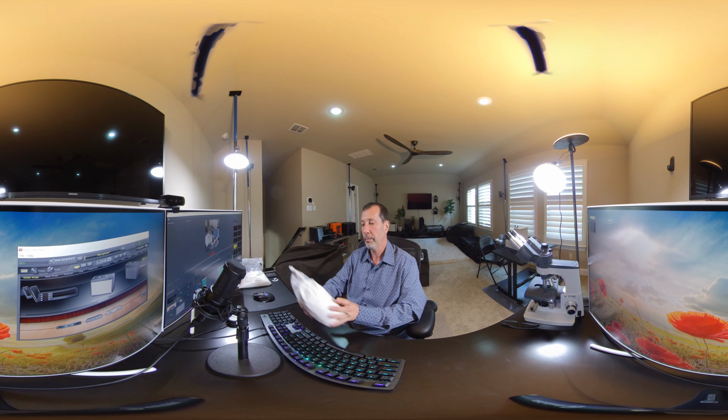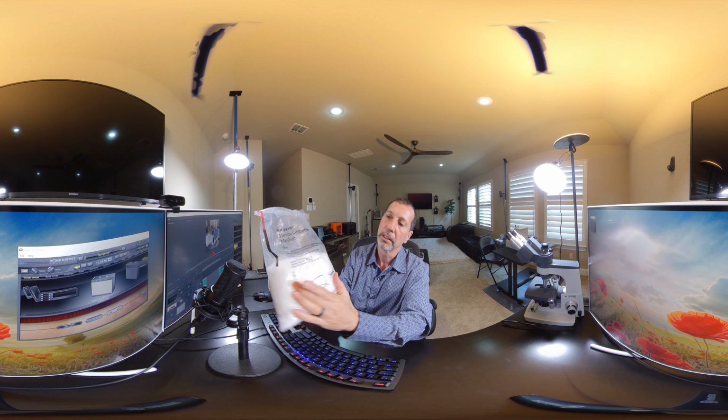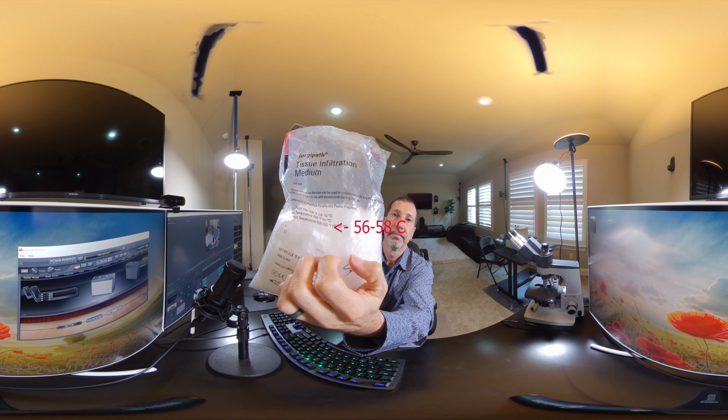So I wanted to show you a couple of brands of paraffin to give you an idea of what the bags look like and where to find the melting points on them. Here's a McCormick brand, and they have a melting point which is located here at 52 degrees Celsius. Let me see, right there. Here's a Leica brand, and they have a range of 56 to 58 degrees Celsius, and you can find it right there.